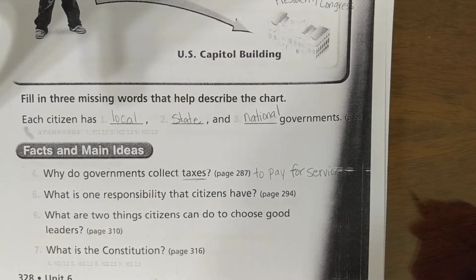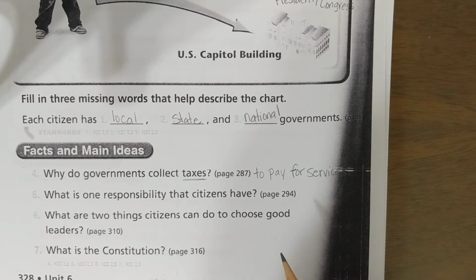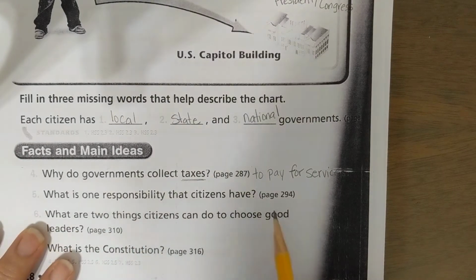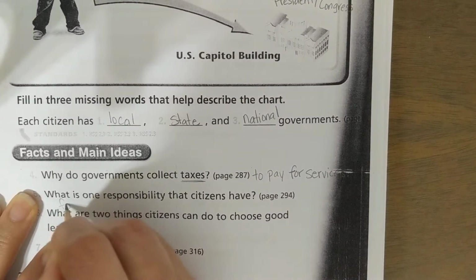What is one responsibility that citizens have? We know that we can't just sit back and do nothing. As a citizen, we have to help out our city or our state or our government. And so we have responsibilities. So first of all, we have to follow the laws.